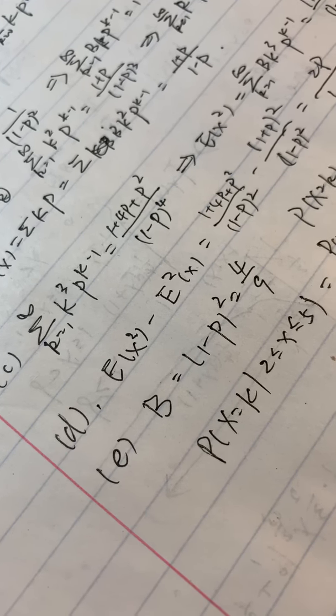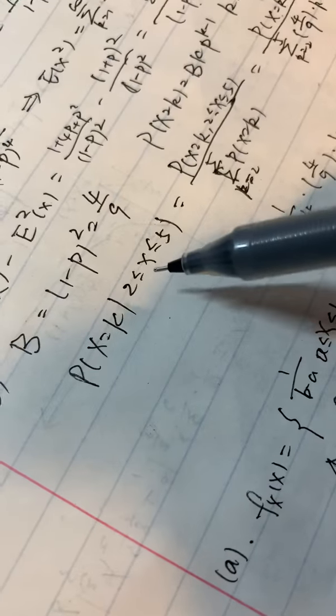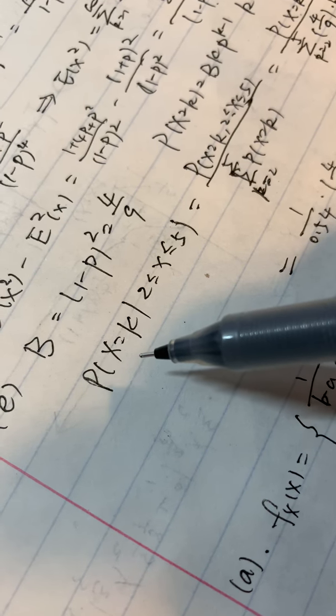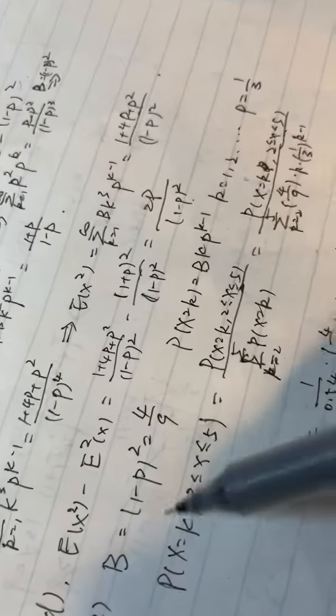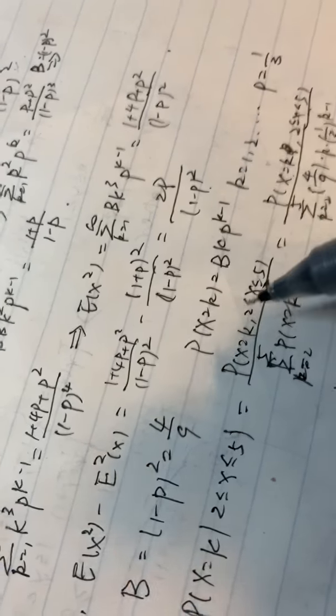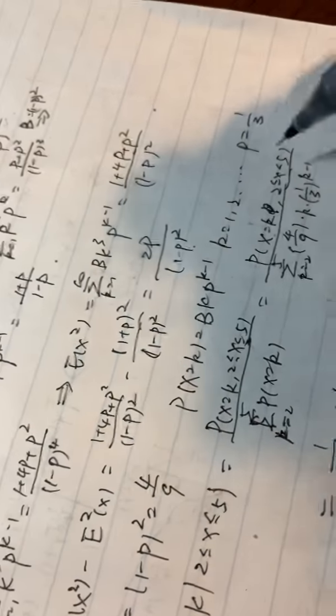And for the last question, it sets p equals 1/3, and lets us find a conditional probability mass function, that when X is bigger than 2 and smaller than 5, the probability of X equals k. So we can just firstly get b equals 4 divided by 9, and p equals 1/3.